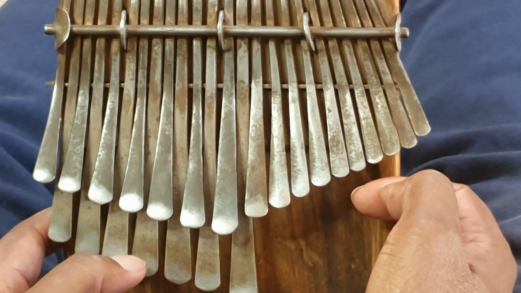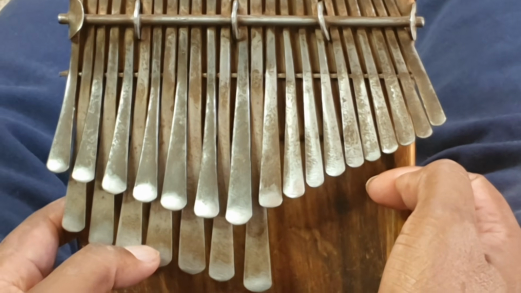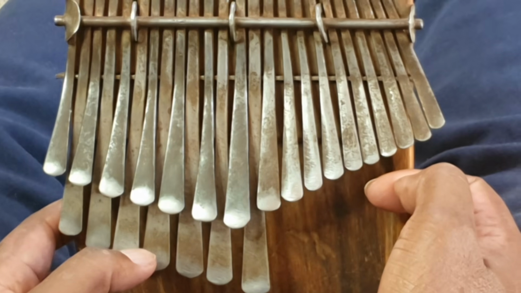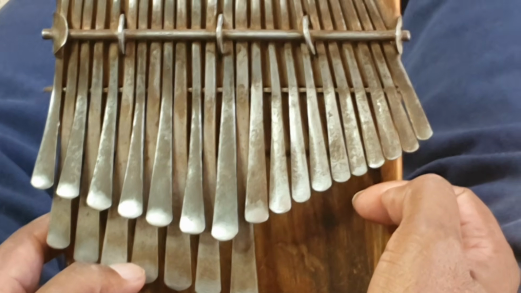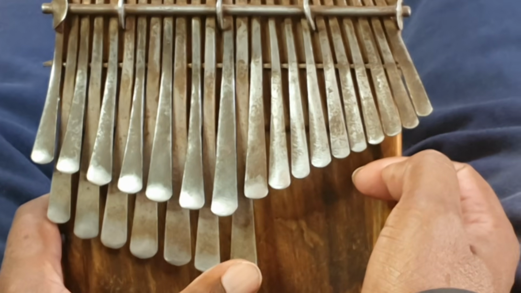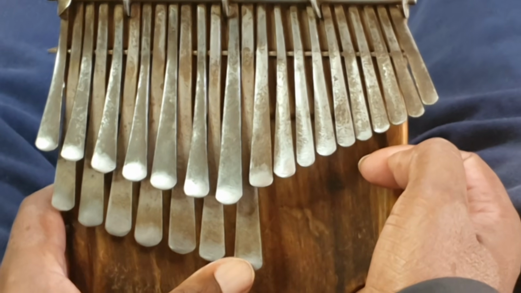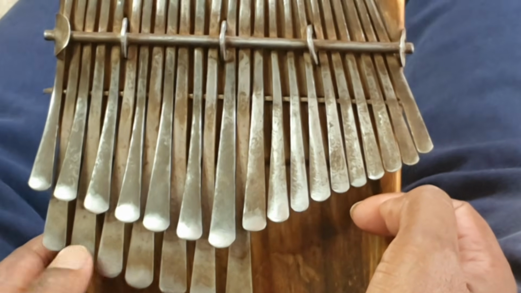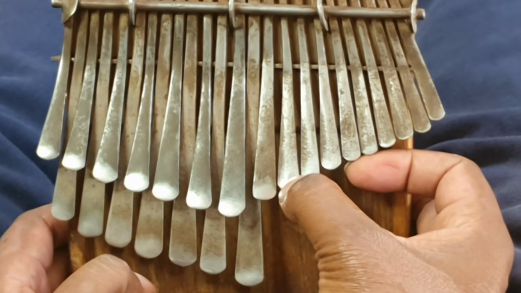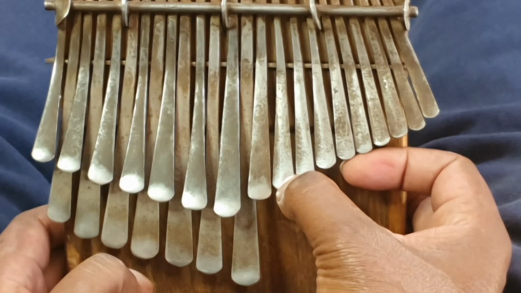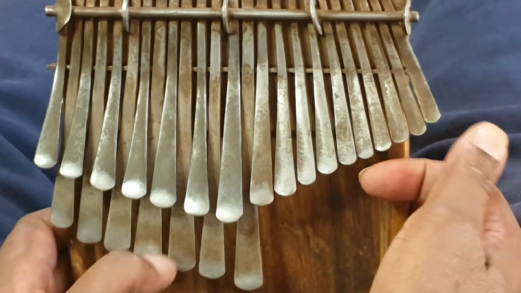Good people. Today we want to do the last lesson on this introductory part to Bukatiende. Today we're going to focus on the left notes and introduce some bass notes.